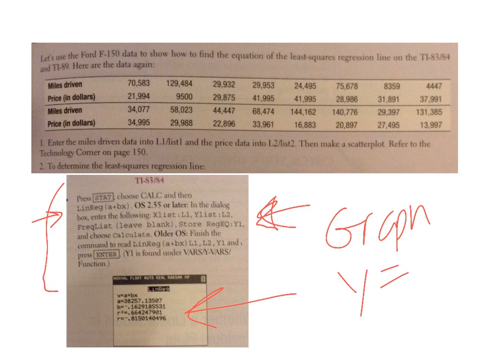Make sure all the other y equals are turned off. Okay, and then go ahead and graph that equation, and you can use your zoom stat button to see it better, and you'll get that line.